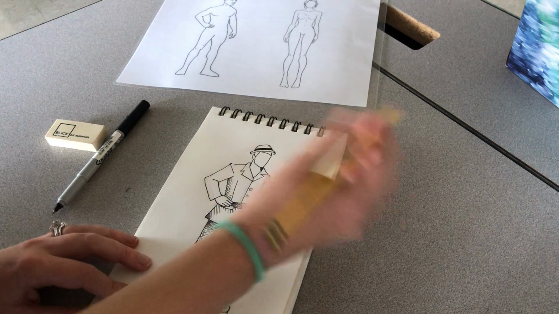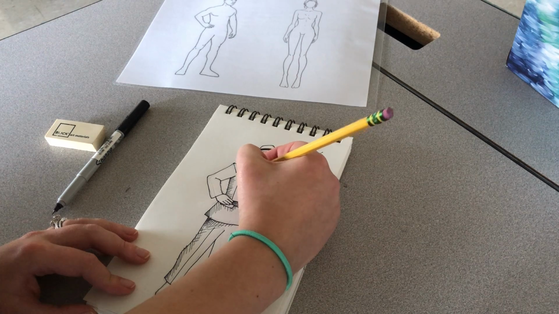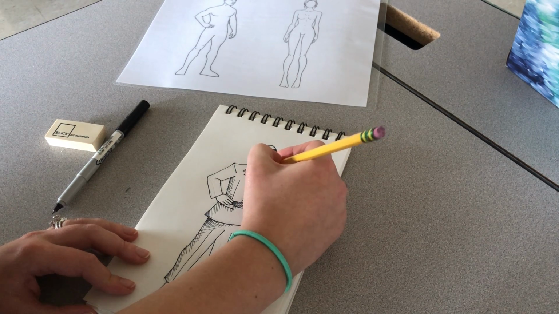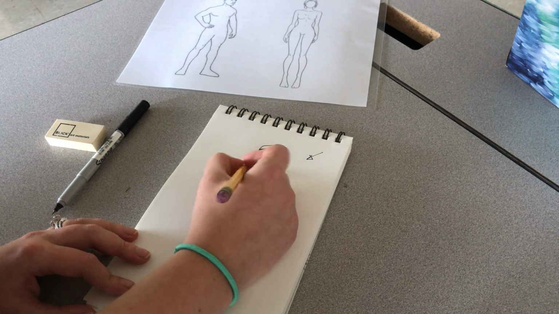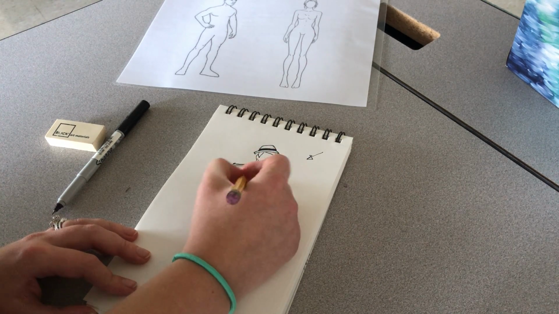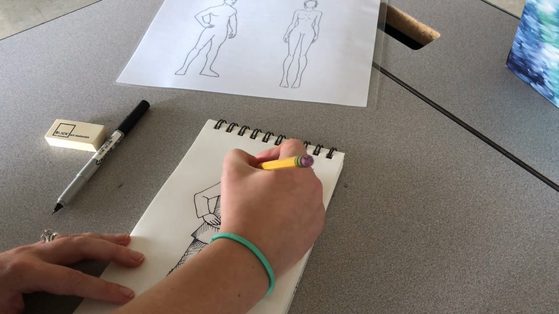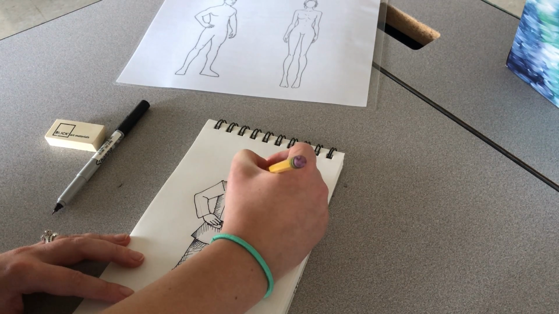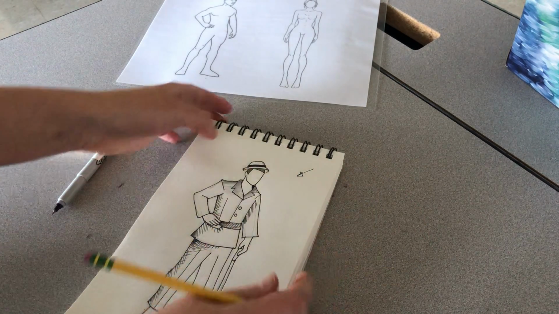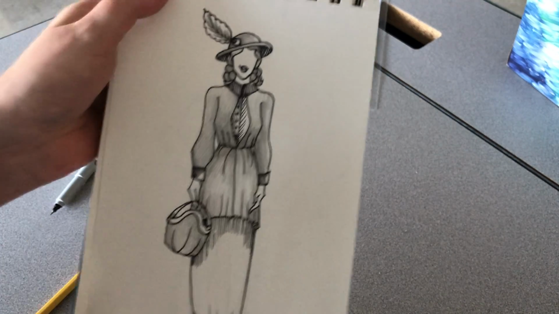Grab your pencil again, and then you can start shading. So I'm going to be looking for differences in value. That's why I had you do that value scale practice. See that? That's what I'm looking for. I'm not going to fully finish this guy for the demo because I have my girl all done as an example.